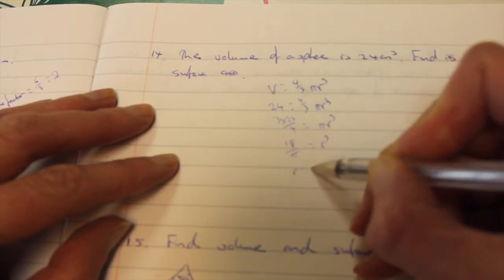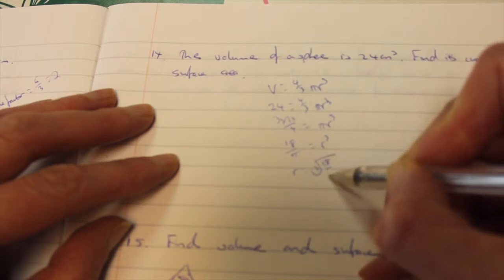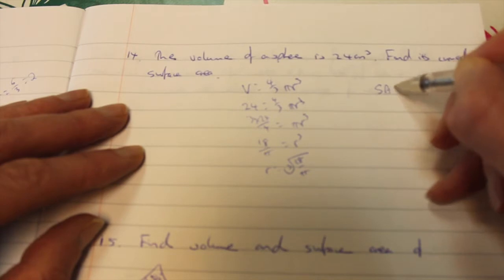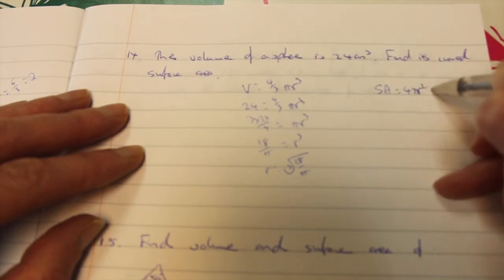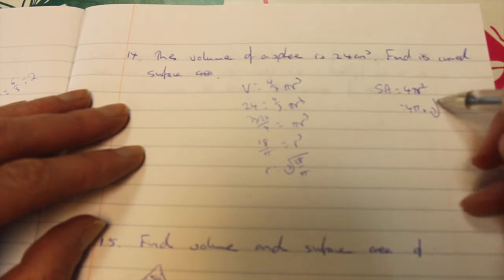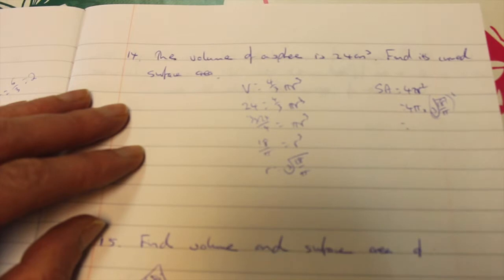And then to get the radius, you cube root that. You want to find its curved surface area. So the surface area is 4 pi r squared. So it's 4 pi, your radius squared. Now keep your work accurate, that is important. So to put that into the calculator, you're going to go 18 divided by pi equals cube root.